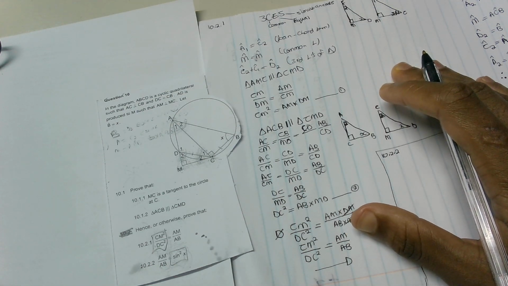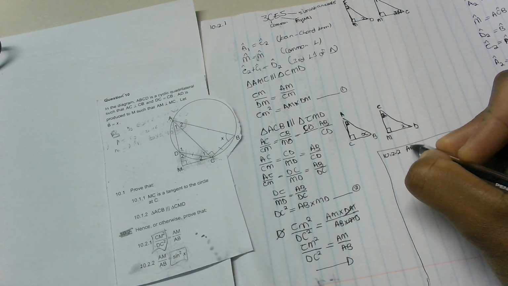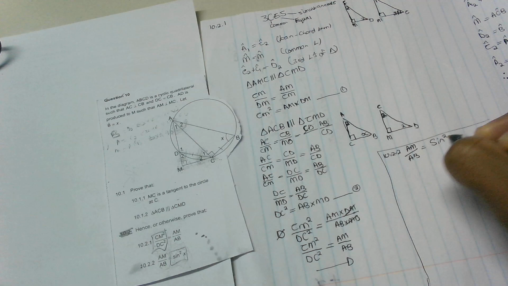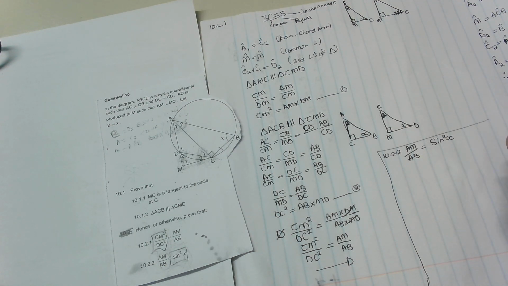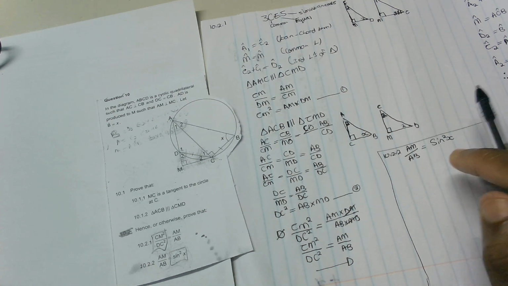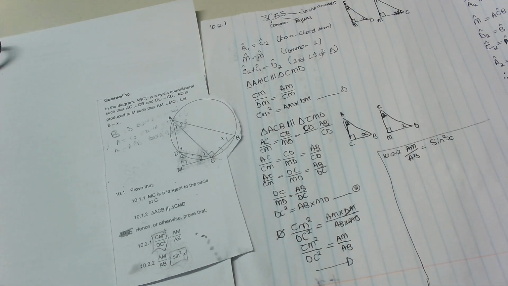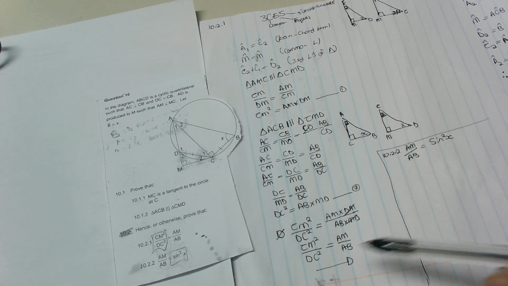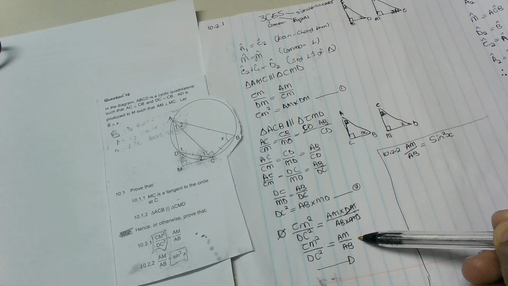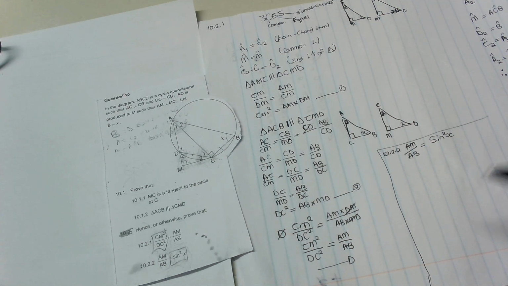So right, we have this thing. They say AM divided by AB equal to the sine squared x. Whoa. Where did you get the sine squared, by the way? You ask yourself, where did these people get the sine x? Okay, so how can I get the sine squared? Now I have this one, and now it's squared. But this one is equal to this one. How can I do this? Okay, let me show you how this is done.